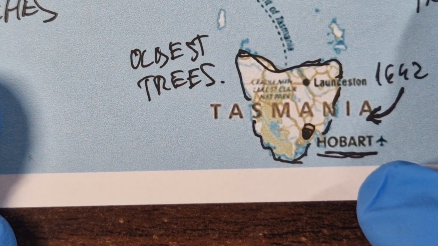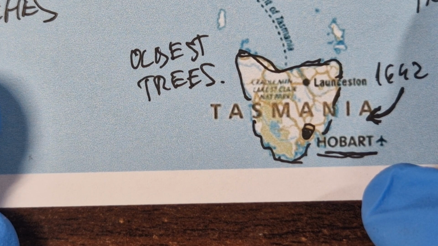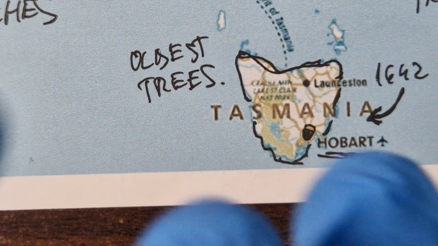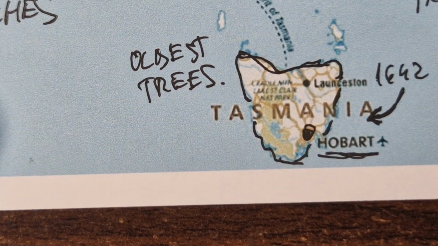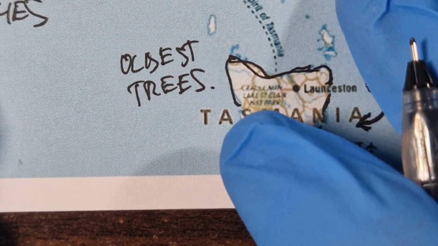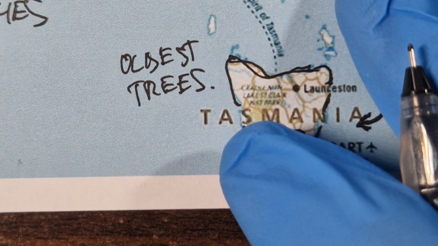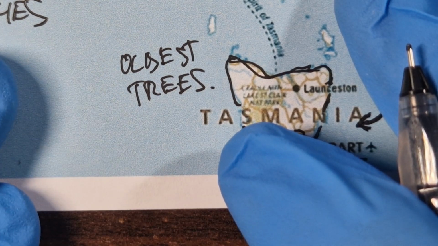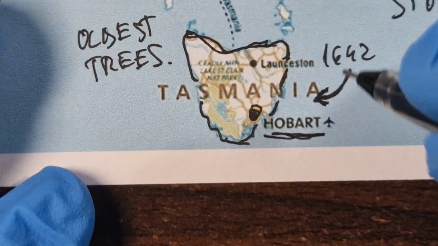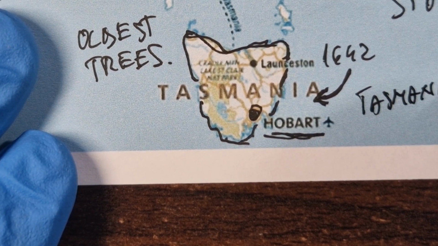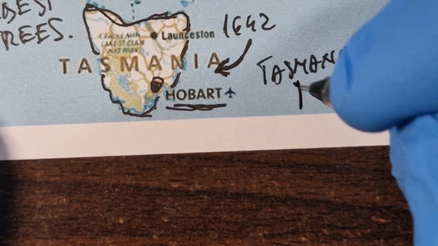The tallest tree in Tasmania is called Centurion and is a mountain ash tree. The famous Tasmanian devil is only found in Tasmania, and it's the world's largest surviving carnivorous marsupial.